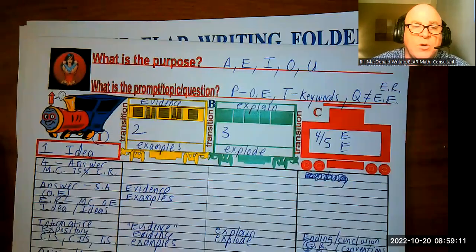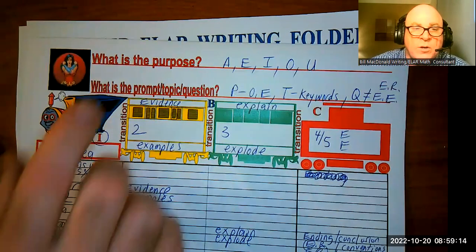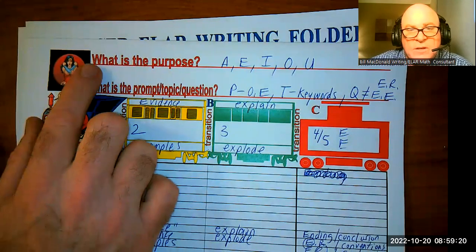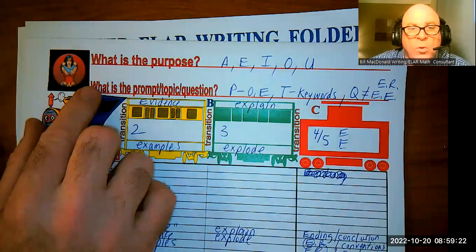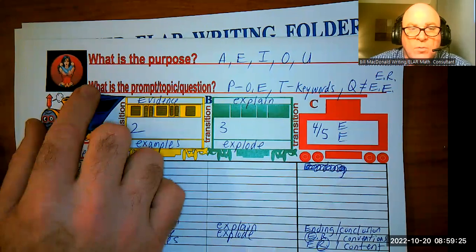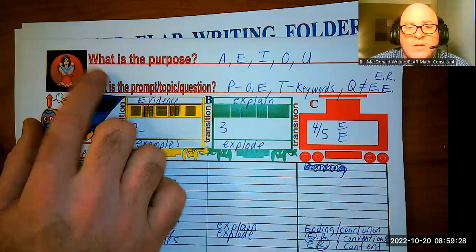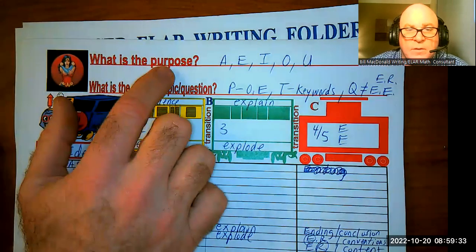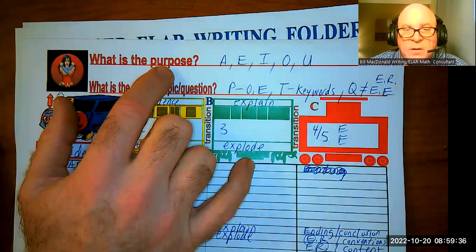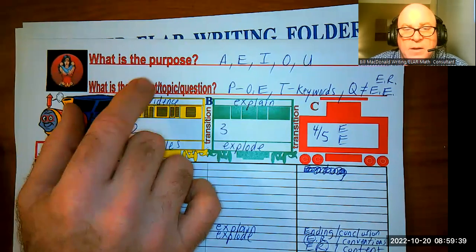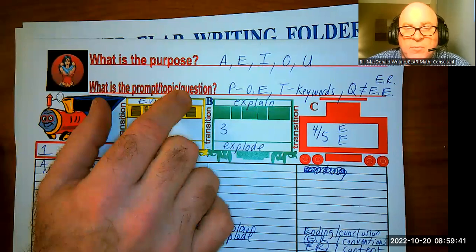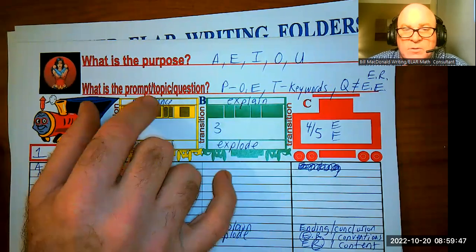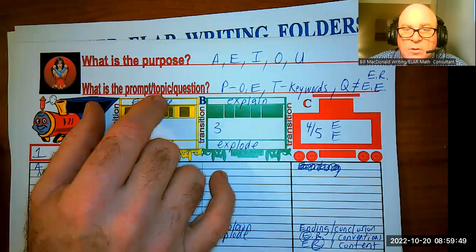So what we see first is Wonder Woman. Wonder Woman starts with a W and a W. So the first thing that your students have to think about when they're writing is Wonder Woman. The W is, what is the purpose of my writing? Red light. What is the prompt, the topic, or the question? Because depending on what subject and what type of question, they're going to be responding to topics or texts or a prompt or a question.